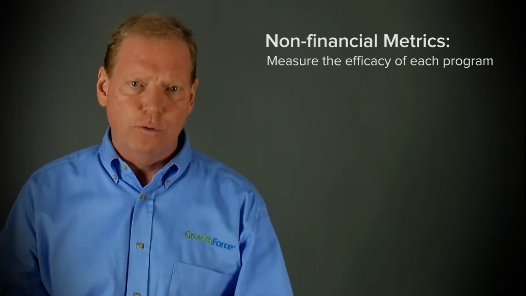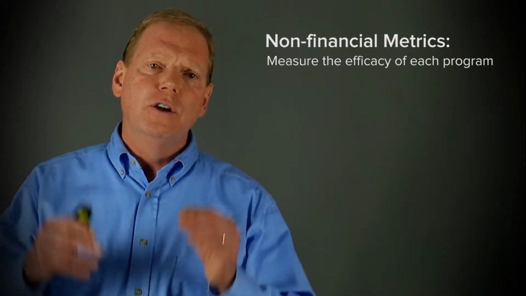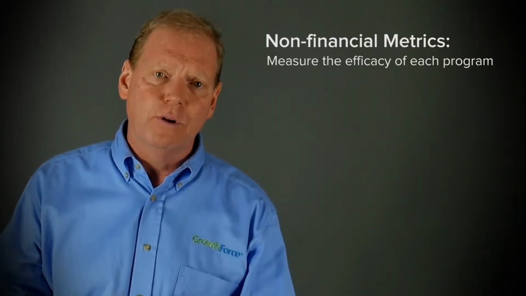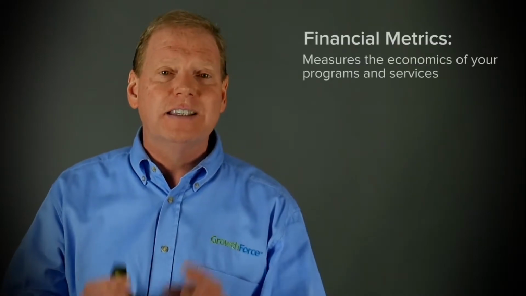There are two ways to measure the outputs and the outcomes. First is a non-financial way. Ask your program managers to measure the efficacy of each program, the effectiveness of each program. Which of the programs contribute the most to your mission? And stack rank them to see which ones drive the outcomes that you're looking for. The second is to set up your accounting system to be able to understand the economics of each program and the economics of each service. Those are your financial measures, and you need to look at both.